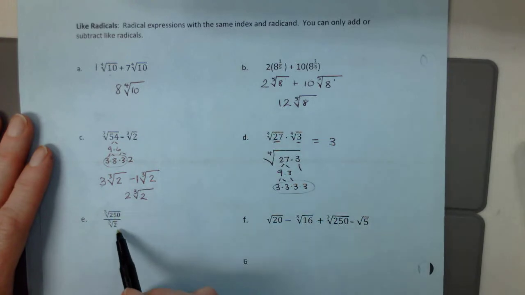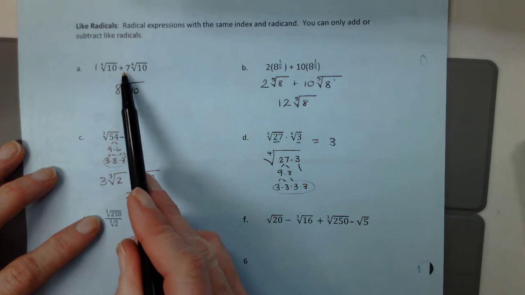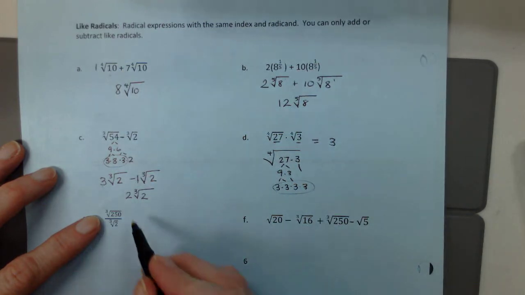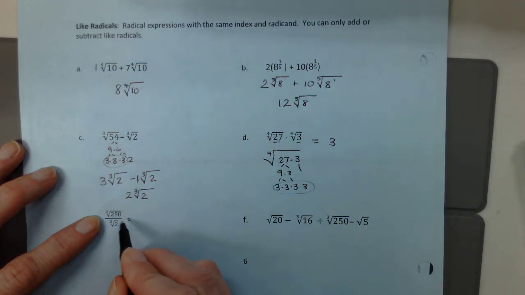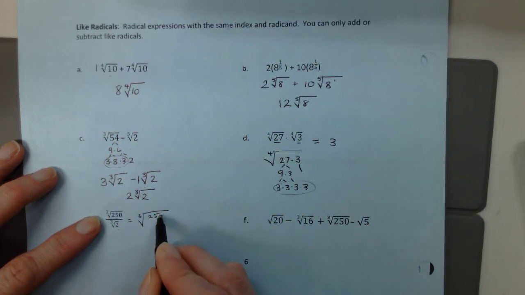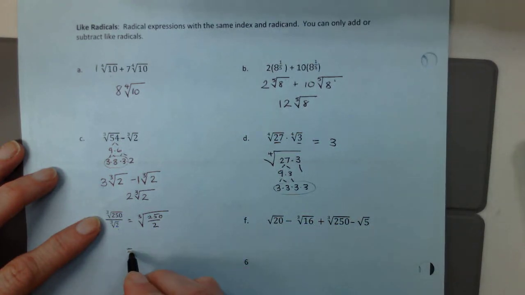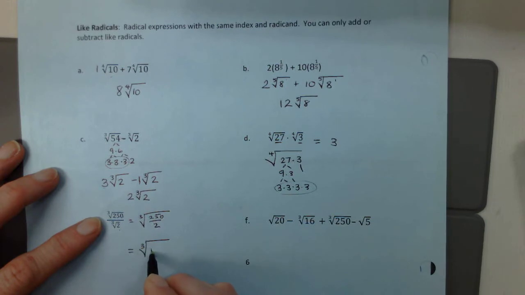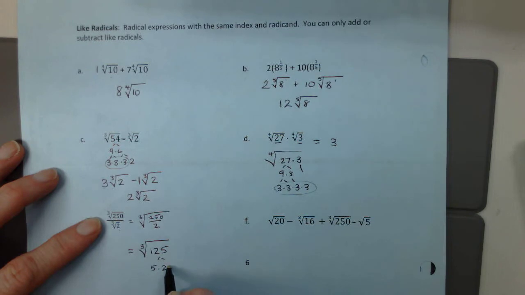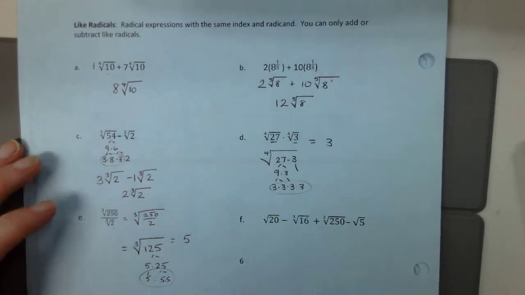And then here's some division. Again, like radicals does not apply to division. It only applies to addition and subtraction. So I could go ahead and divide this. Because 250 is divisible by 2, I'm going to combine that into one fraction underneath my radical, and I'm going to divide it. 250 divided by 2 is 125, and then I'm going to break that down and see what I have here. 25 is 5 times 5, so that is 3 5s, so that's going to equal 5.